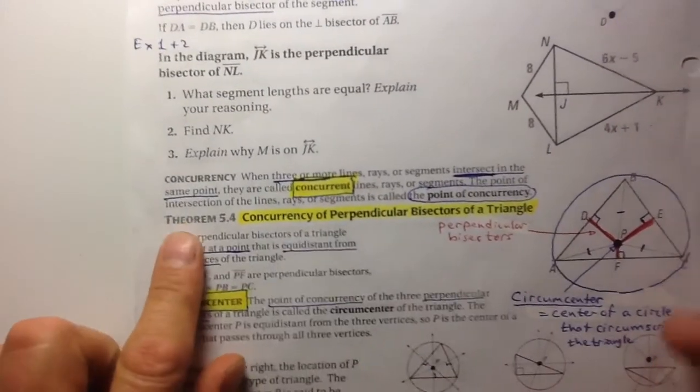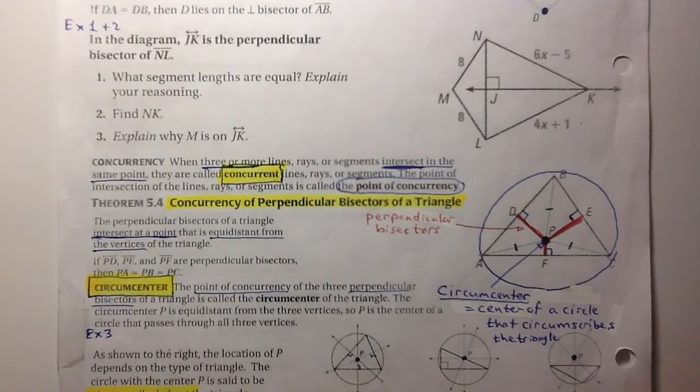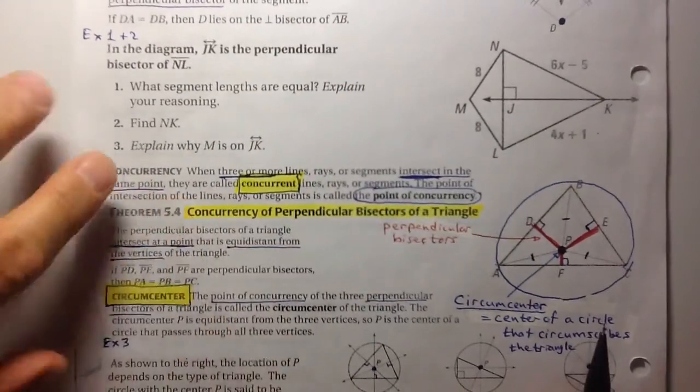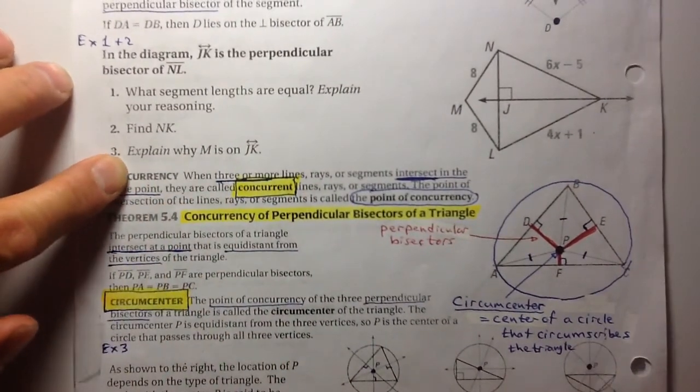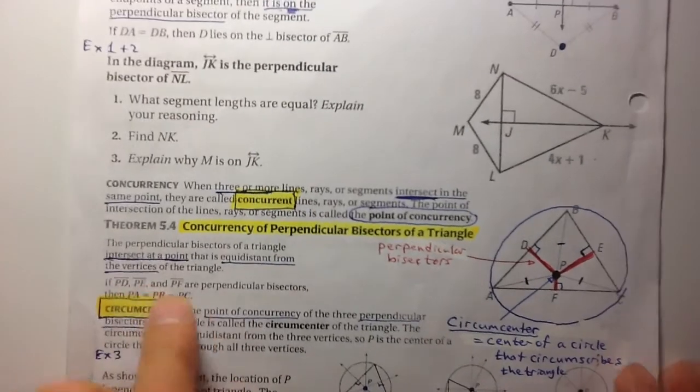Okay, let's jump into concurrency. Here is another concept that we will use a number of times in geometry. We're going to introduce it here. Concurrency. Not currency. Currency is money. Concurrency is a different concept in geometry, at least.